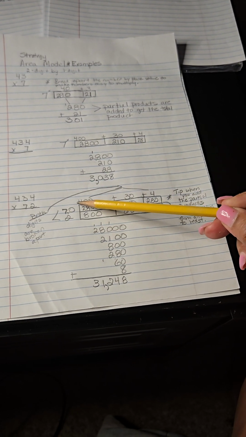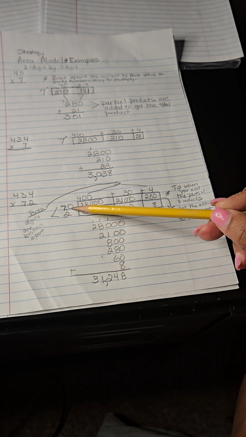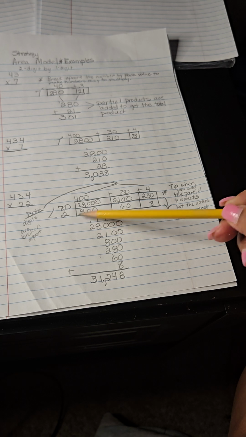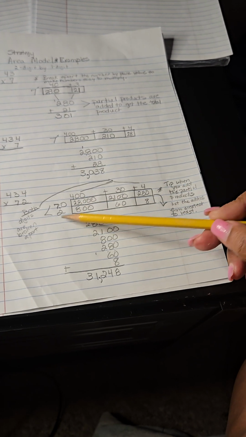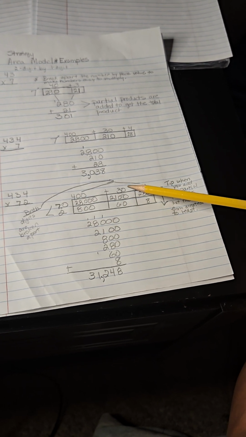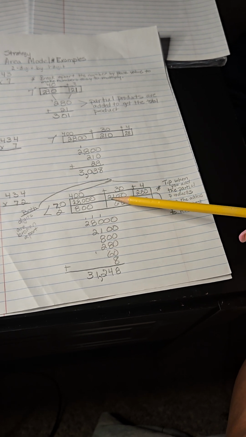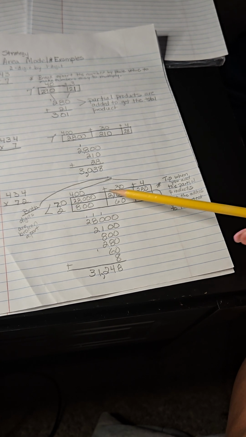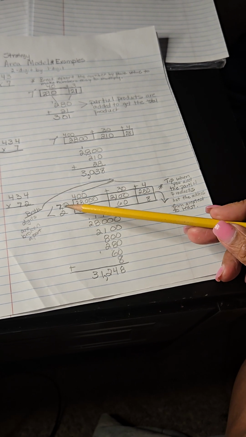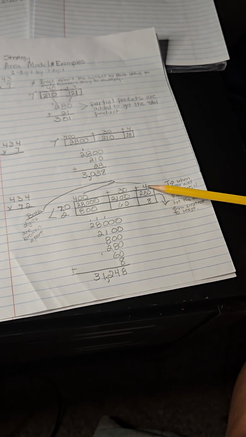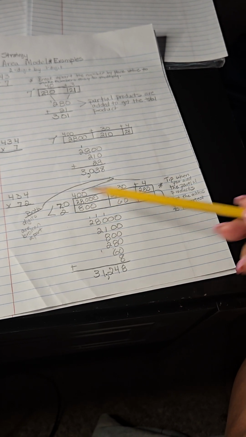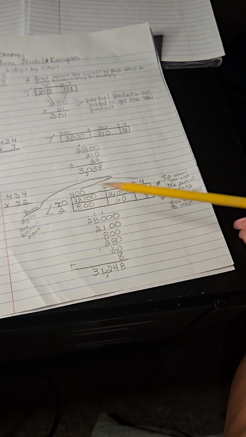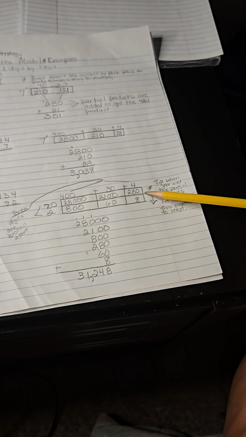Knowing my basic facts, 7 times 4 is 28, but then I add on my 3 zeros that are left from the numbers in the place values, the hundreds place and the tens place. Then I do 70 times 30. That's going to be 7 times 3, which is 21, and then my 2 zeros added because I'm doing 30 times 70. Then I'm doing 70 times 4. Because this is 70 times 4, I think 7 times 4, which is 28, but then I have to add a 0 because I'm not just doing 7 times 4, I'm doing 70 times 4.